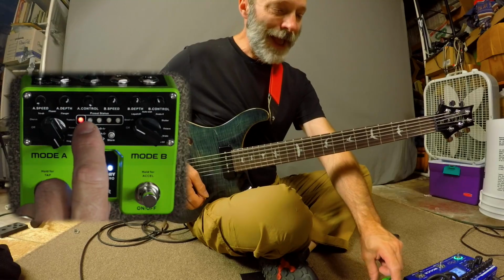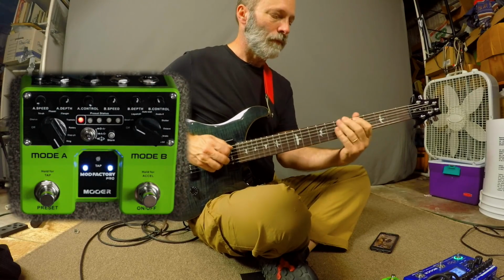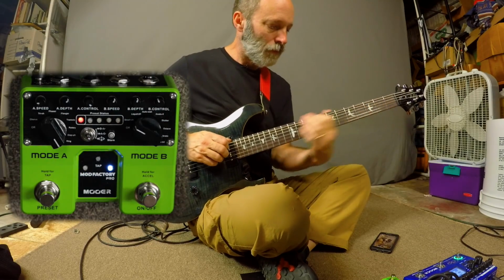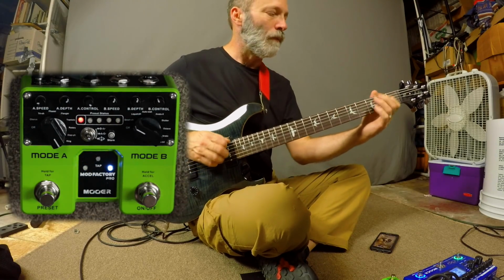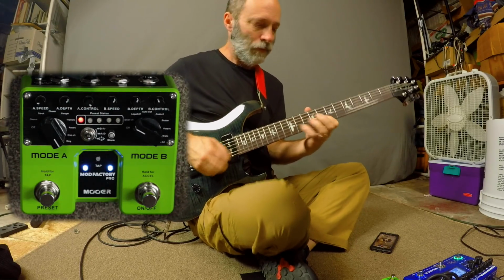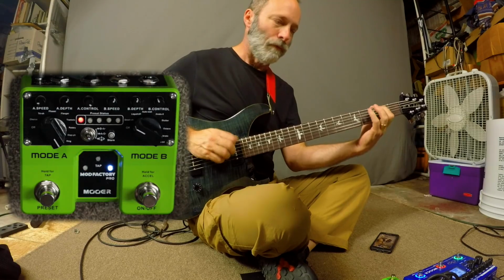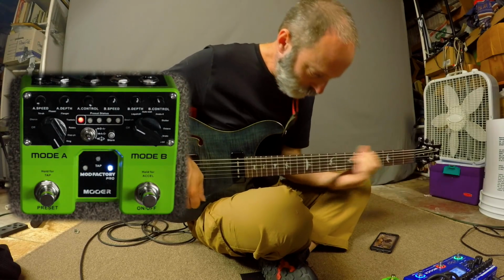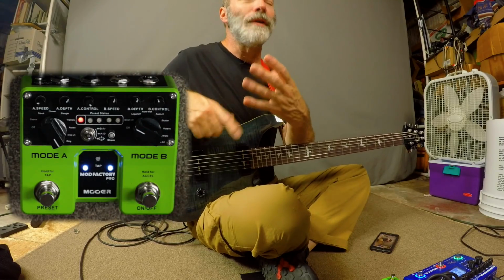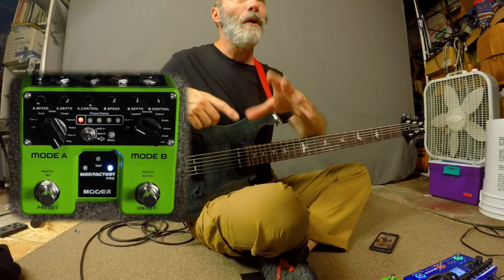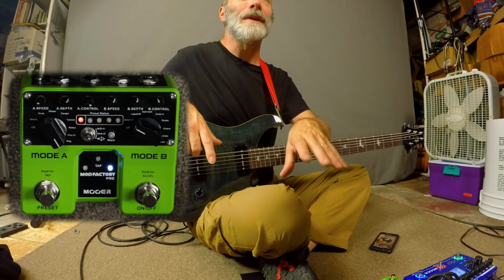Now let's try the opposite direction, A into B. So ring modulator into small. Let's try some delay. All right, man, that is wild. So I could spend hours going through all the different combinations of mode A and mode B, but hopefully this gives you a picture of just some of the possibilities of this really pretty amazing modulation pedal.